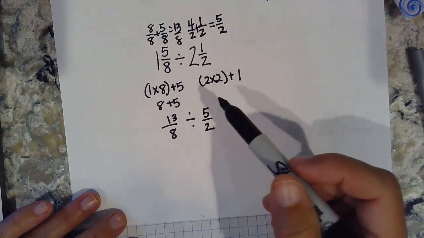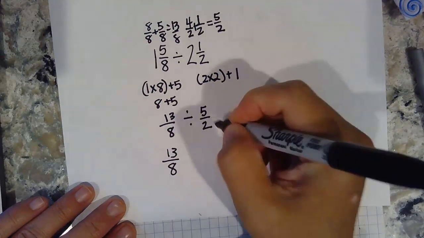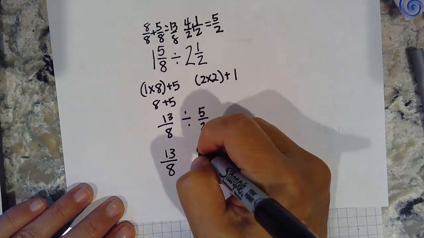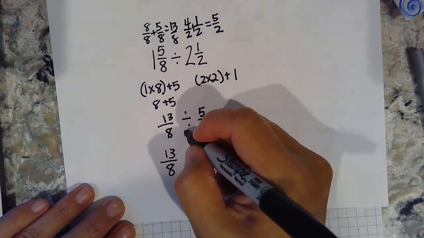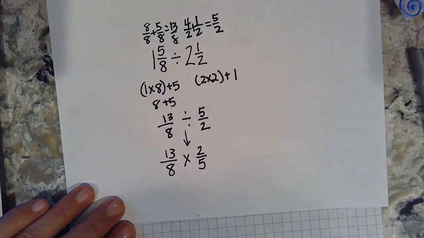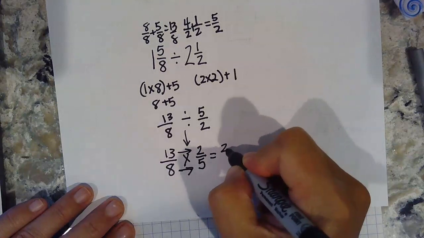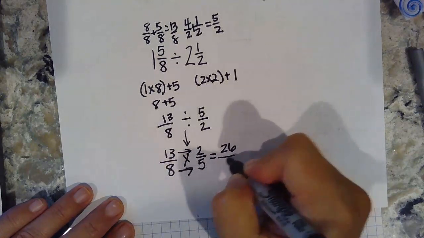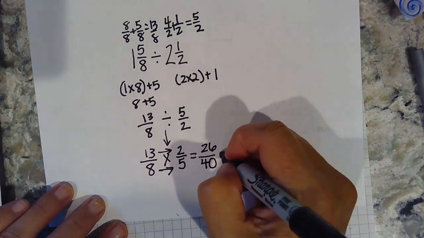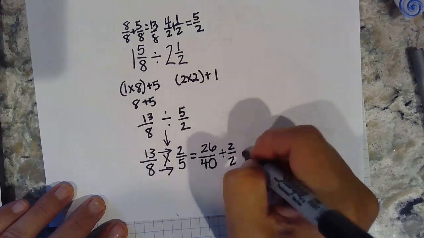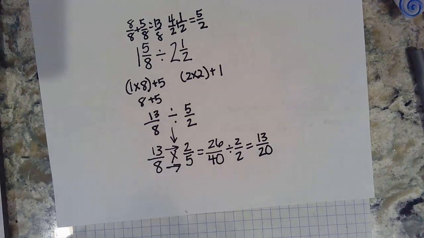Then we go back up to our keep, flip, change. So I'm going to keep 13/8 the same. I have to flip my second one, so it's going to now be 2/5, or 2 over 5. And I've got to change my division sign to multiplication. Now I can multiply straight across. 13 times 2 is 26. 8 times 5 is 40. This could be simplified. I believe we would divide it by 2 over 2, which would give us 13/20. I hope that clarifies some things.